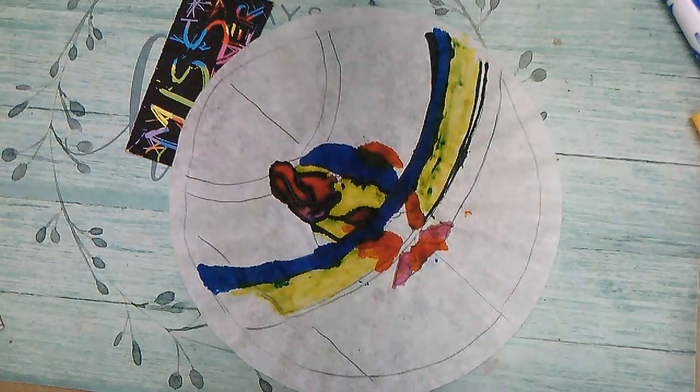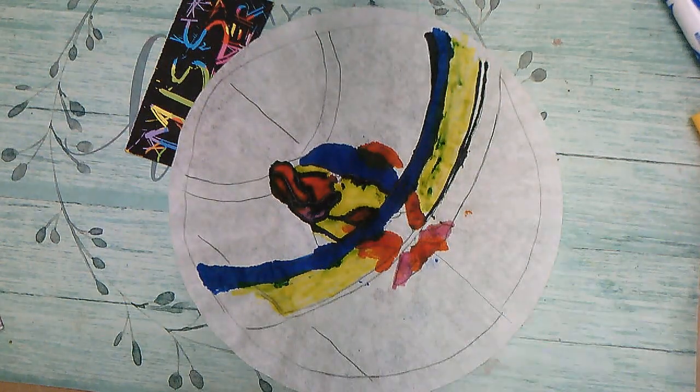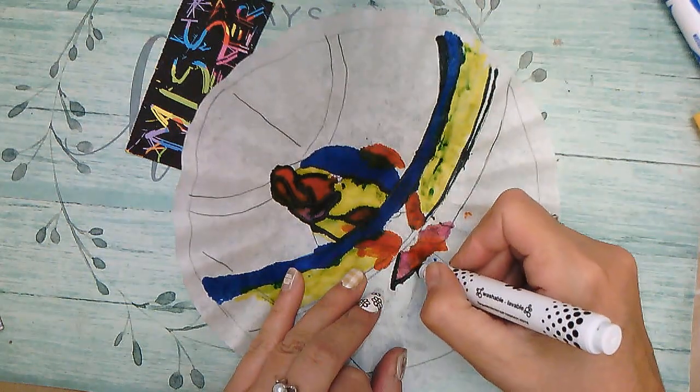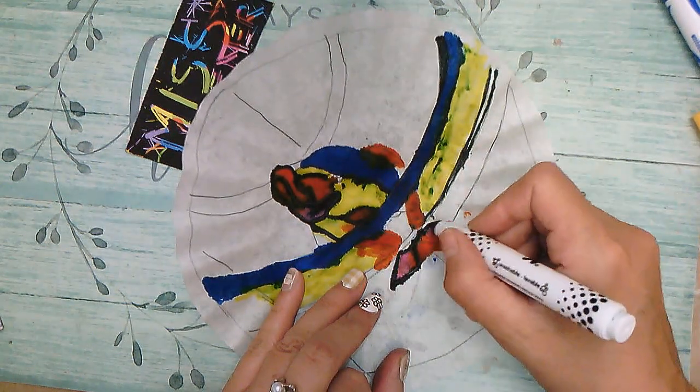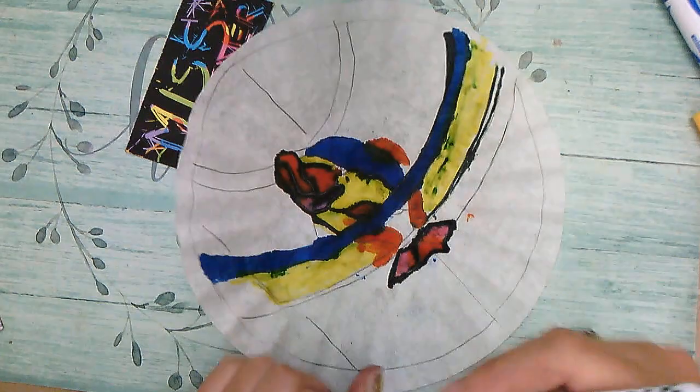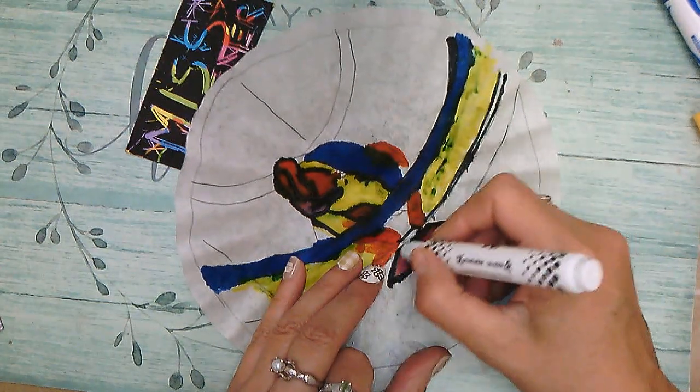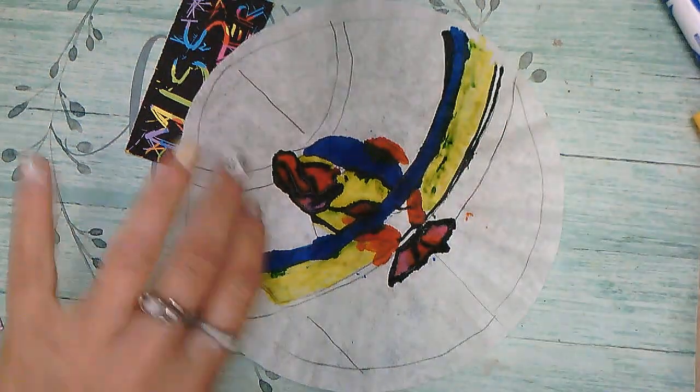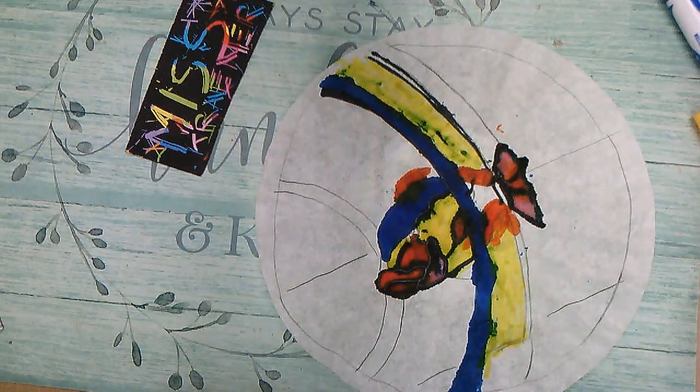It depends on what look you want. So we're not gonna worry about any imperfection. We're just gonna have fun to create a beautiful stained glass sun catcher design.